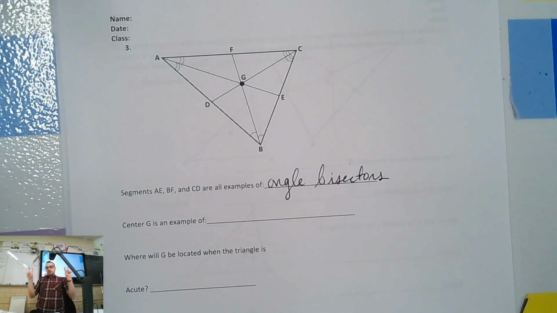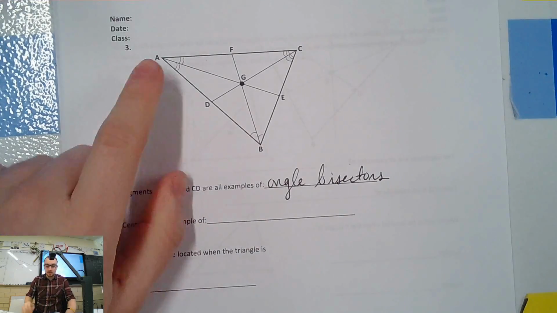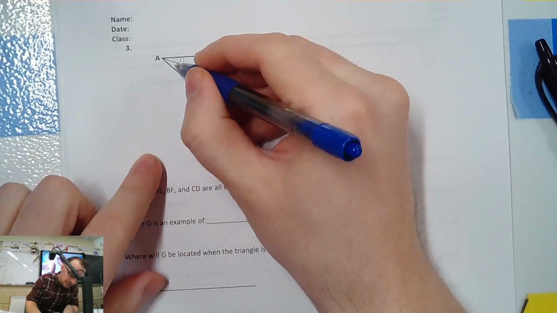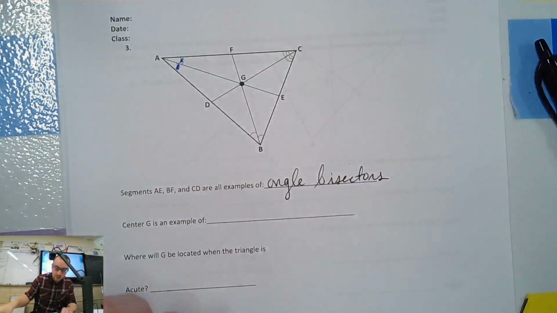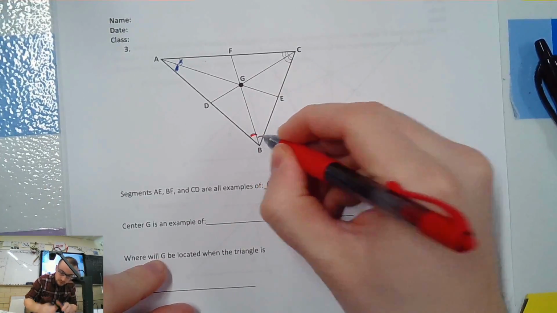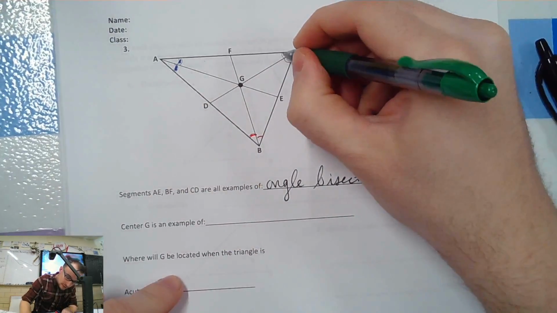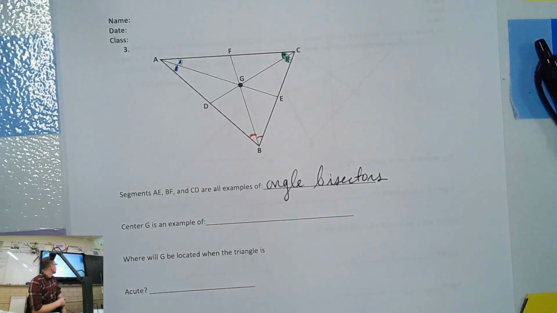Again, when I say this is hard in sarcasm, what I mean is that it's not difficult to understand, right? It might be hard because there's a lot to know, right? But the concepts aren't, I don't think, super crazy. You don't need to understand rocket science to know this. How do I know those are angle bisectors? Because it cuts the angle into two pieces, right? That's all we know about it, right? These angles are all cut into 2 equal pieces.